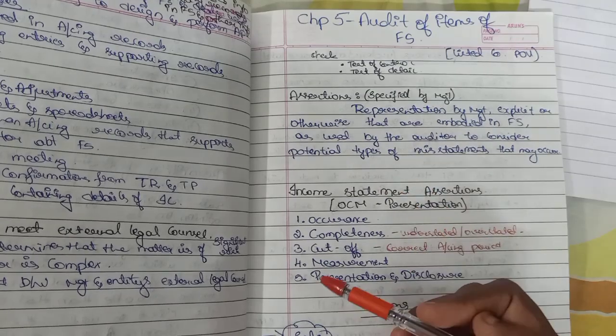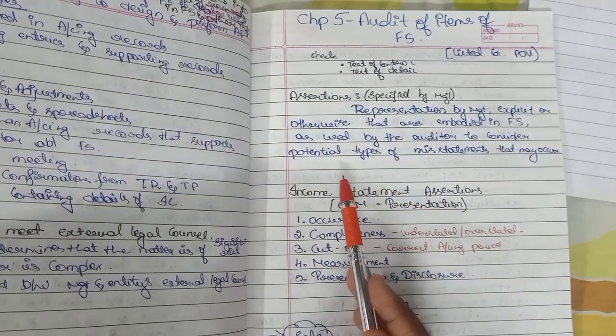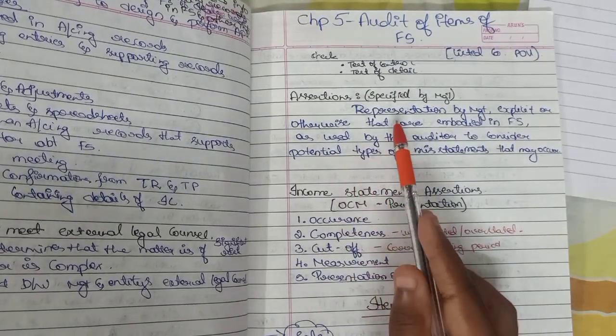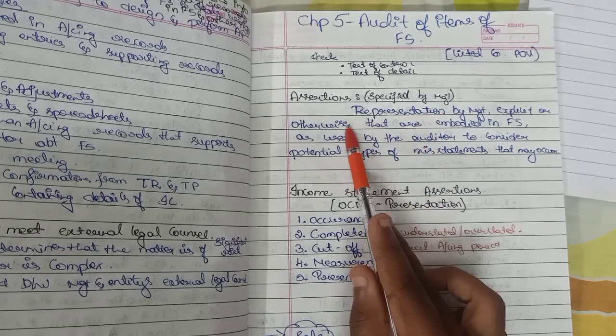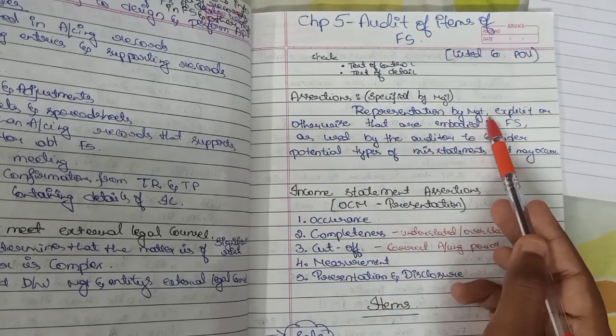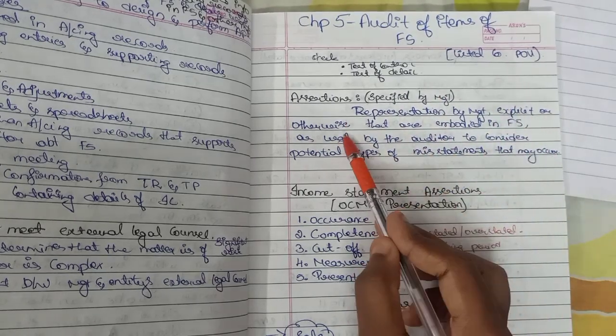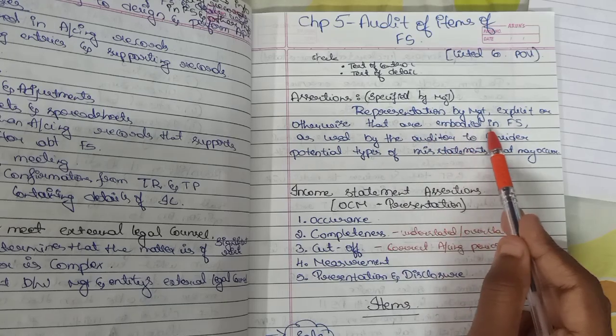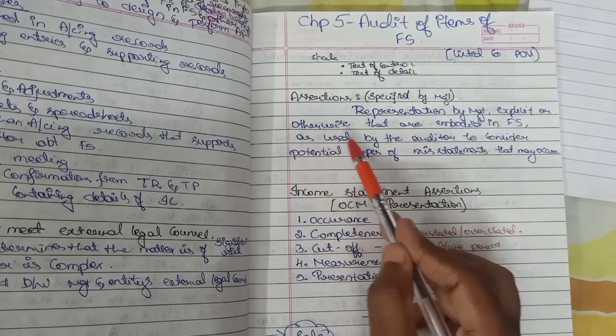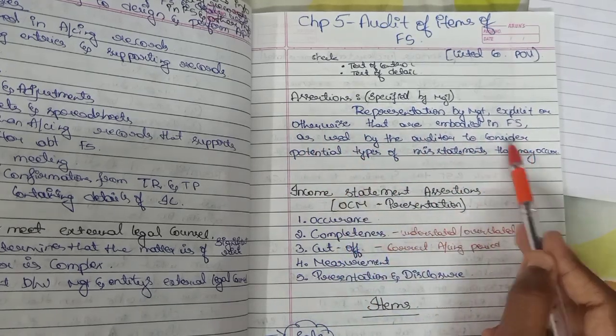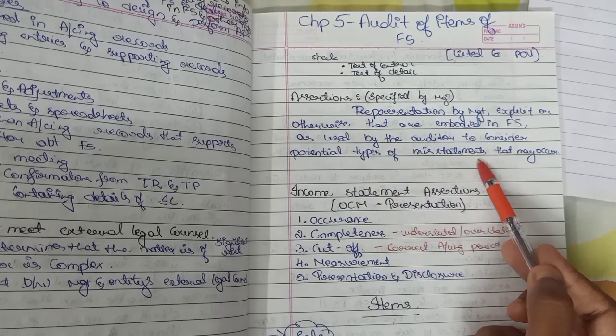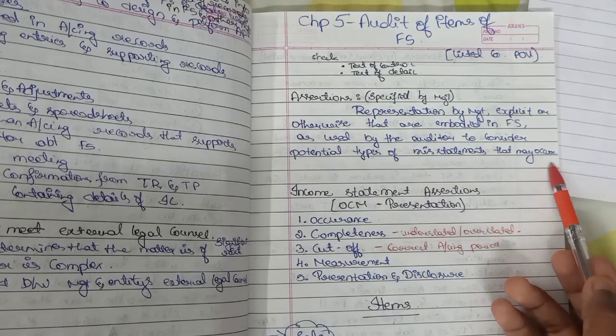Before getting into the chapter, we'll see what assertions are. Assertions are specified by management. It is the representation by management, explicit or otherwise, that is embodied in financial statements, as used by the auditor to consider potential types of misstatements that may occur.